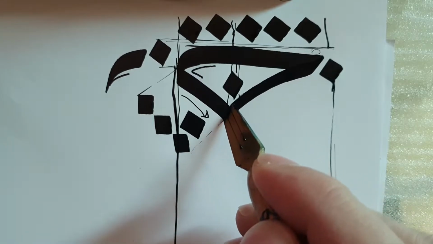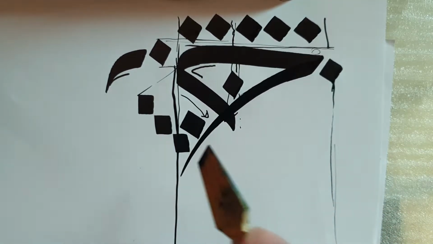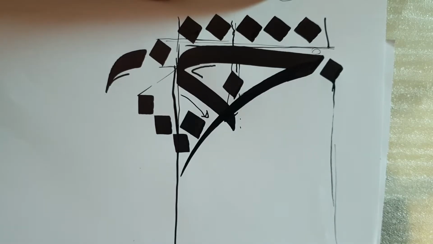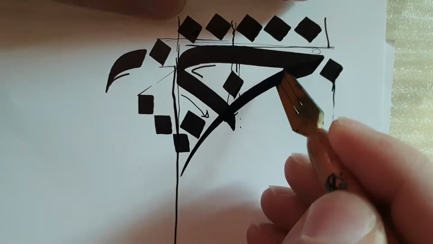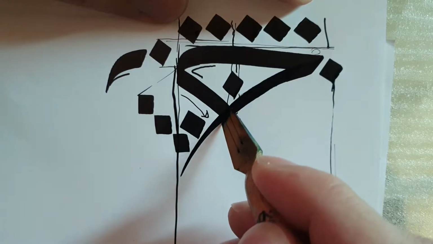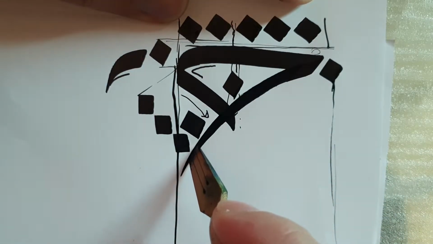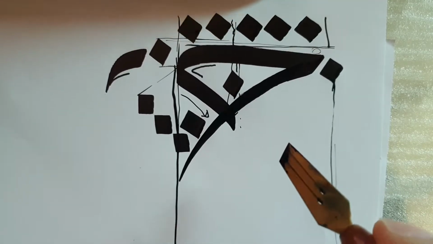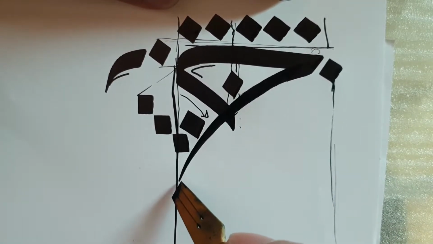So you're going to go left, and it is not to do with the angle of the pen, it's more the way you hold the pen that is the determining factor of it being thin by here.